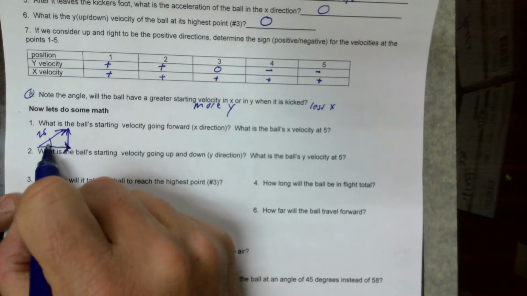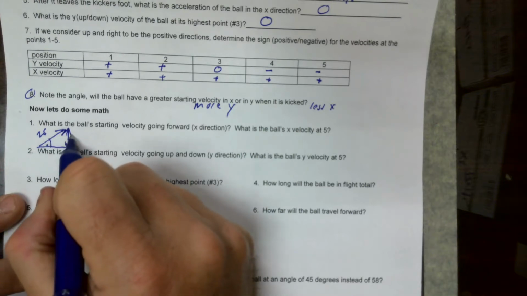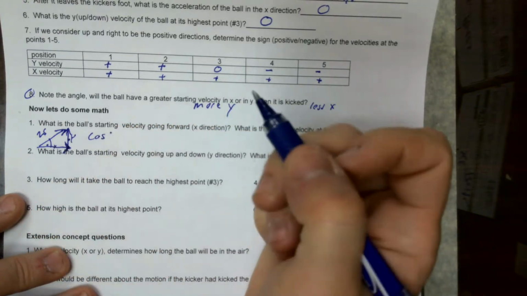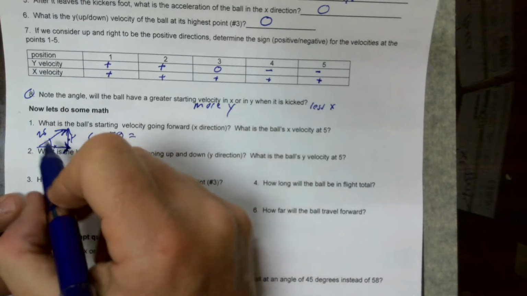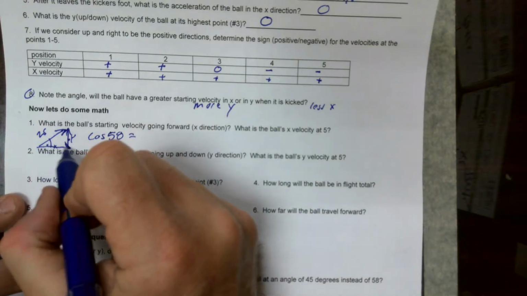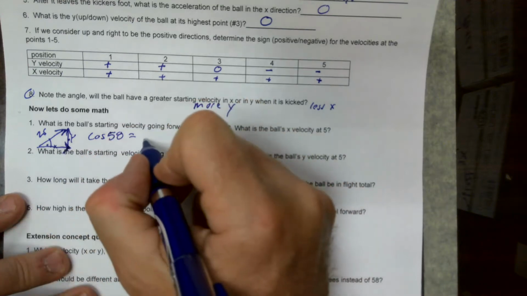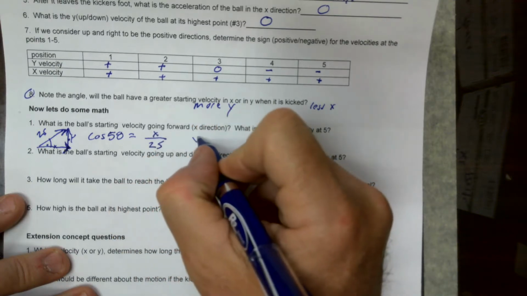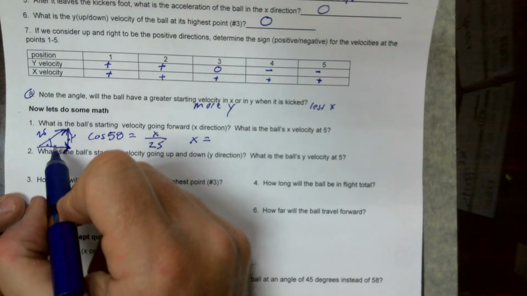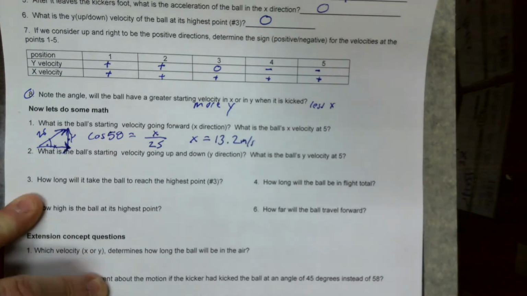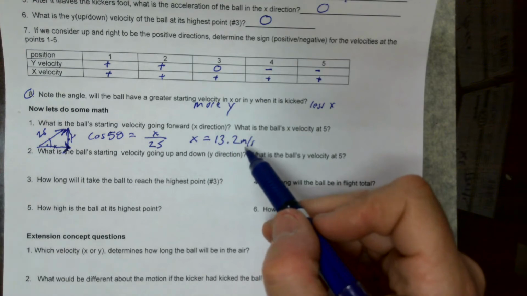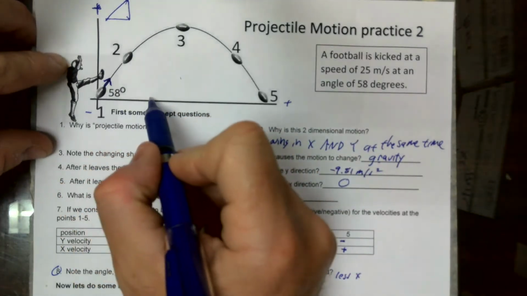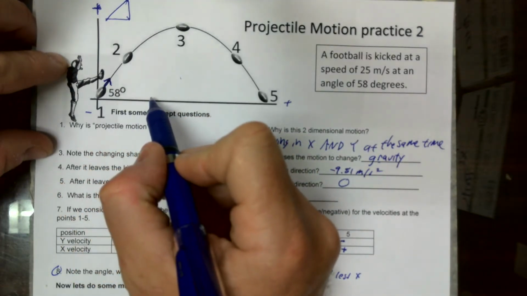SOHCAHTOA, sine of this angle is the opposite over the hypotenuse. Well, the opposite side, that's the y side. I want the x side. So the cosine of my angle 58 is the adjacent over the hypotenuse. And the adjacent is my x. It's my going forward part. Cosine is the adjacent over the hypotenuse, 25. So my adjacent side of my velocity triangle is going to be my x. That would give me a velocity of 13.2 meters per second. So when the ball is kicked, it is moving forward with a velocity of 13.2 meters per second.